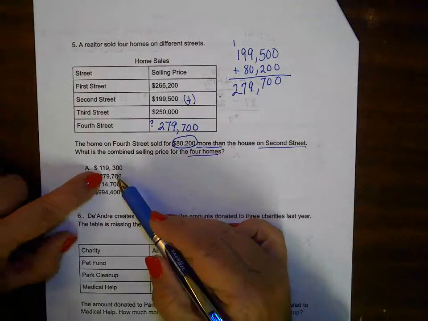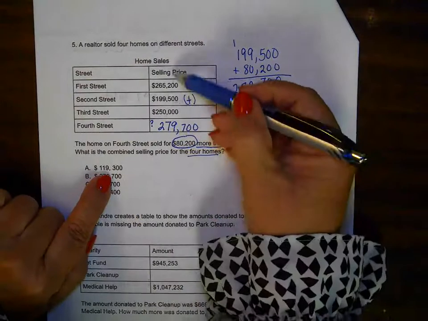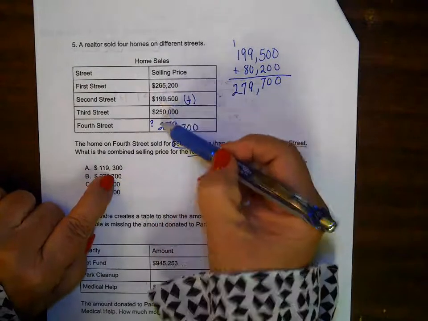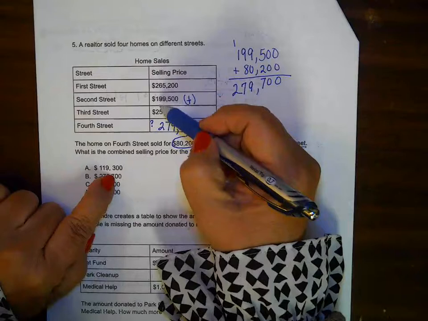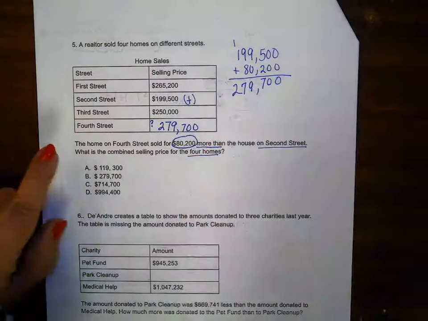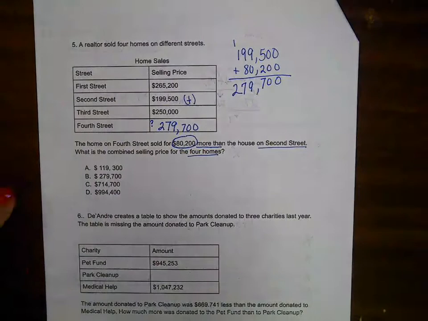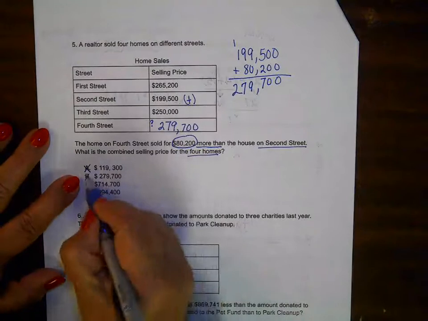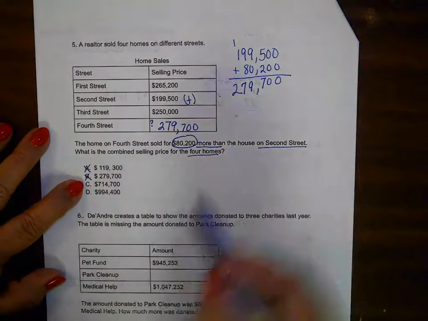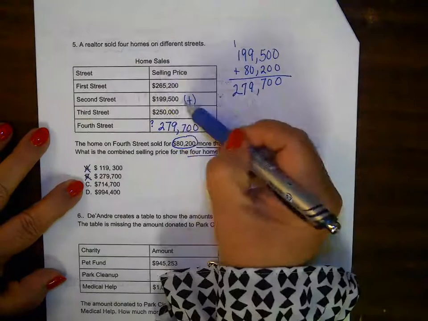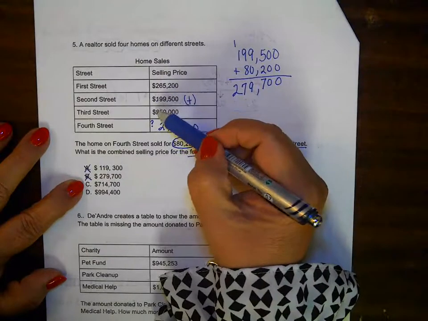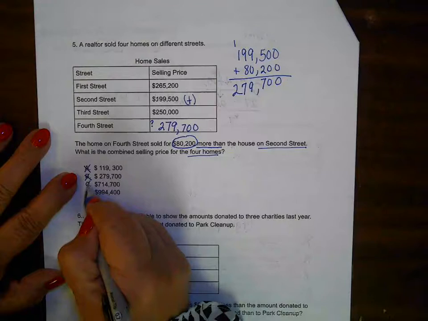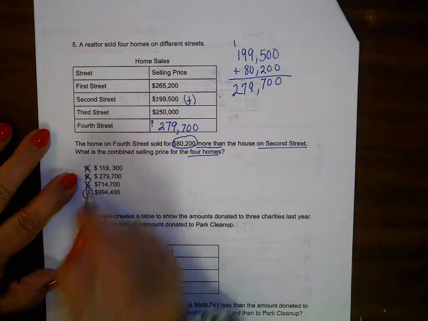Now I needed to find the value of all 4 homes. Well, first of all, I'm going to look at A. Could A be an impossibility before I even start adding them up? No, it's 119,300. But look at these prices. I can already estimate this is 2, 4, 6, 8. It's already going to be over 800,000, right? So if you do it that way, you can eliminate A. Can you eliminate B? Can you eliminate C? If I had 2, this is close to 200,000. So 200, 400, 600, 800. I'm already over 800,000, right? So I can eliminate this one, and I'm going to prove that this is the answer.